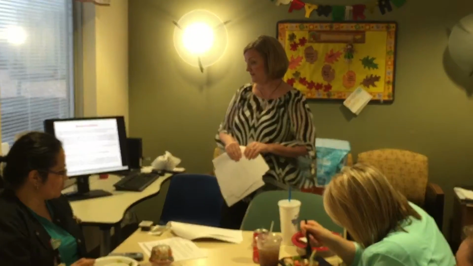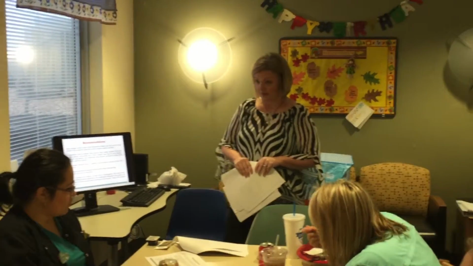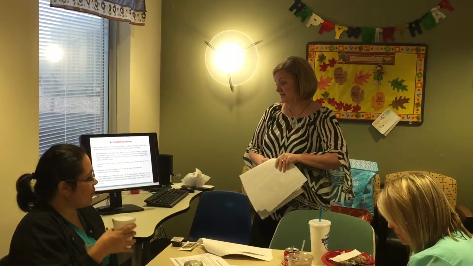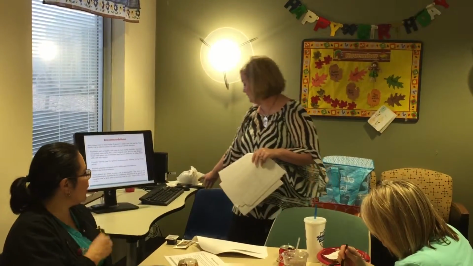And then these patients are always on some sort of anticoagulant as well. So we would have our teaching that goes along with Coumadin or whatever blood thinner they're on. And the blood thinners cannot be discontinued unless requested by a cardiologist. And the target INR is usually 1.5 to 2.5.